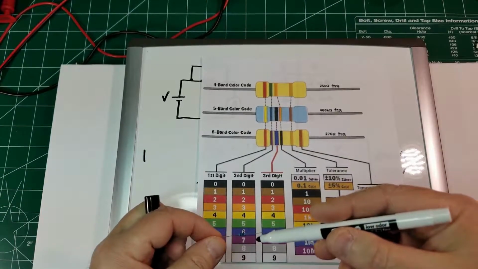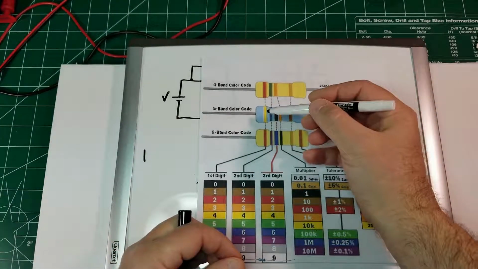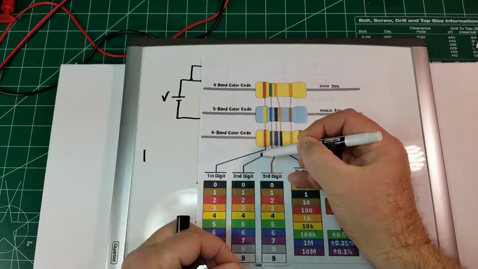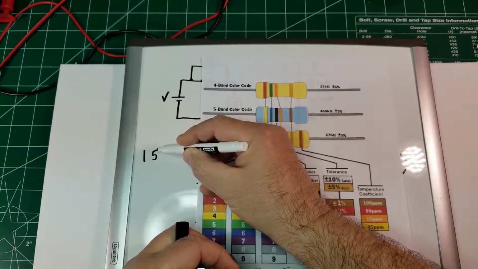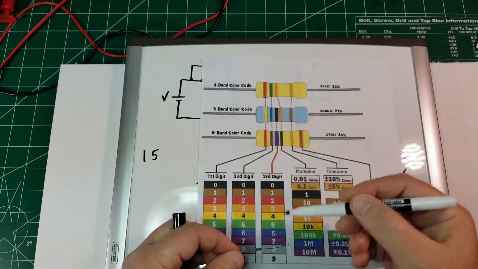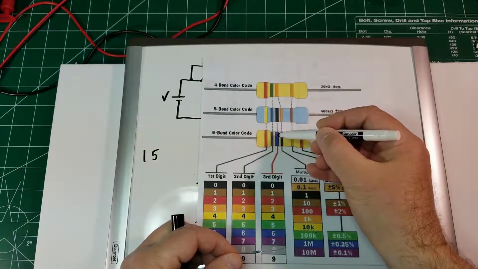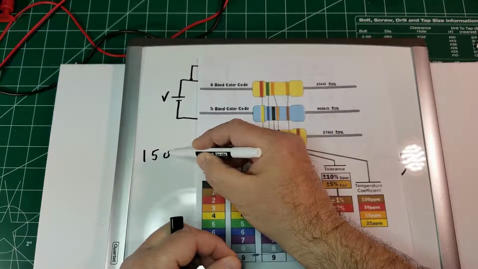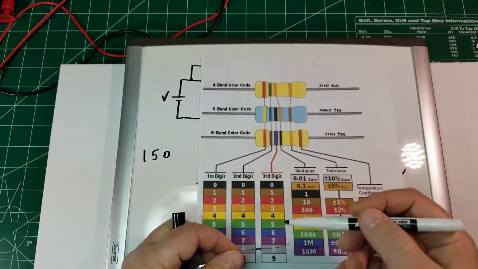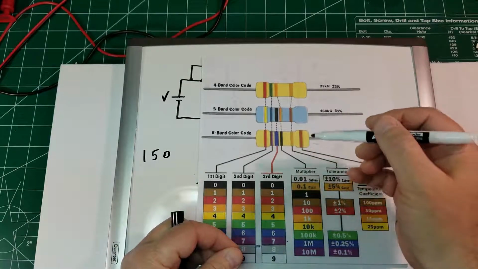The second band was green. Second band is identified by the number 5. The third band was black. Following the path of the third band, we go to a 0. And the last band, the fourth actually, was brown again.